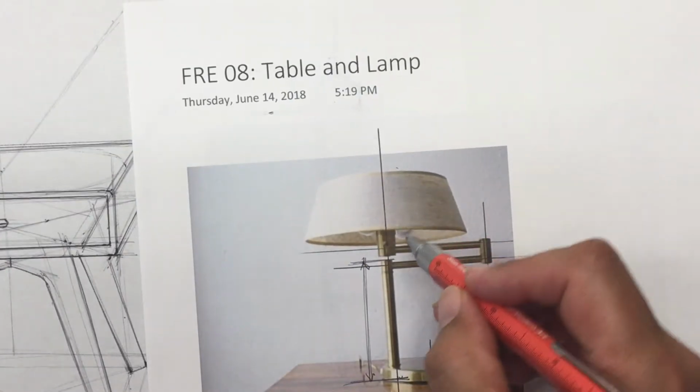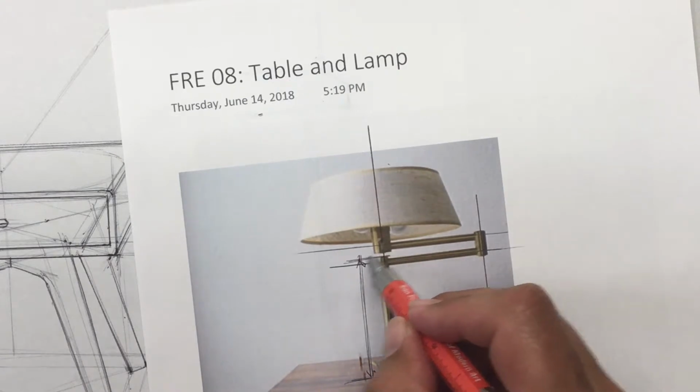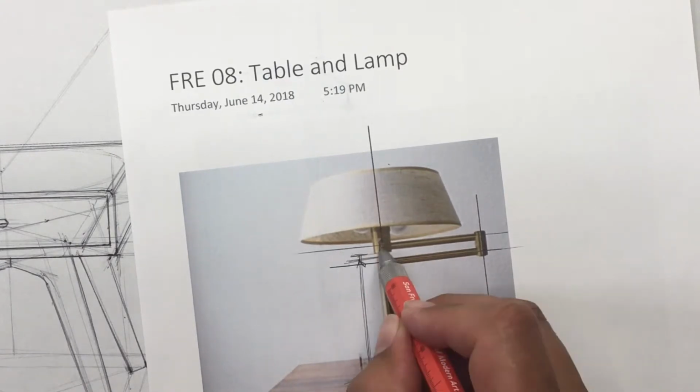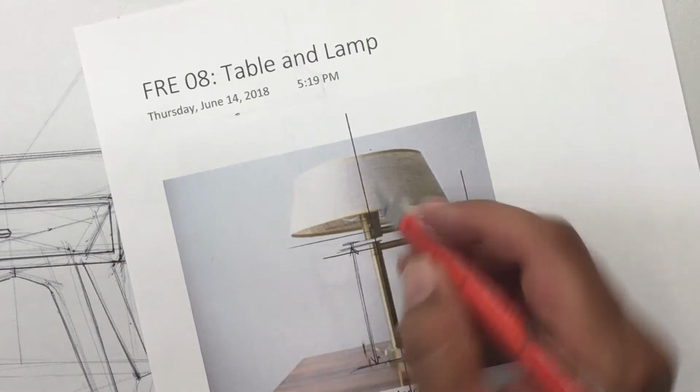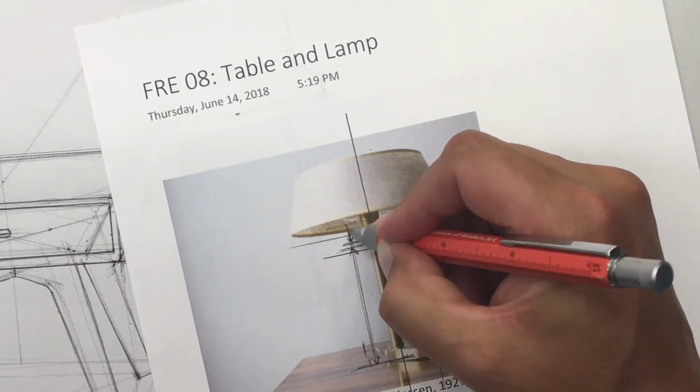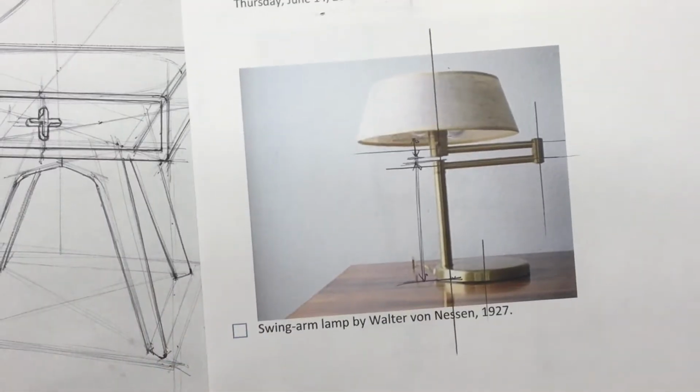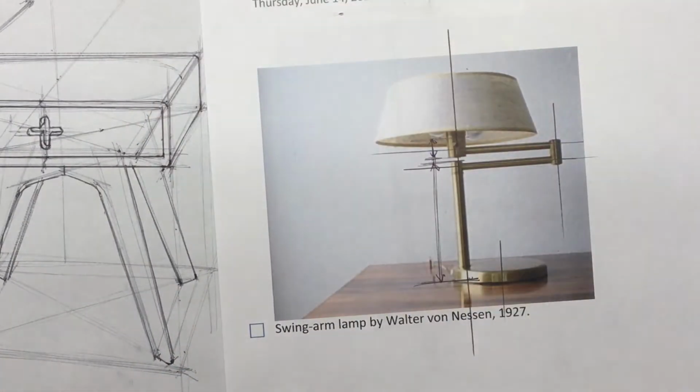And then I'm going to step up a little bit more for this next ellipse, and then I'm going to step up a little bit more for the bottom of the lamp, which would be somewhere about right here. But those are the distances that ultimately I will evaluate, and I want to essentially plot on here.